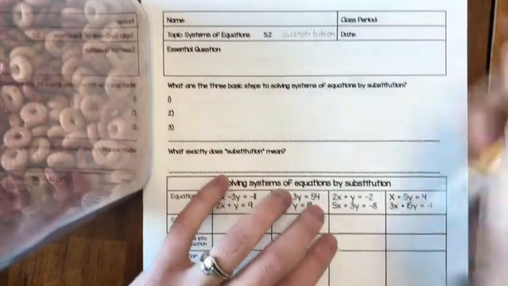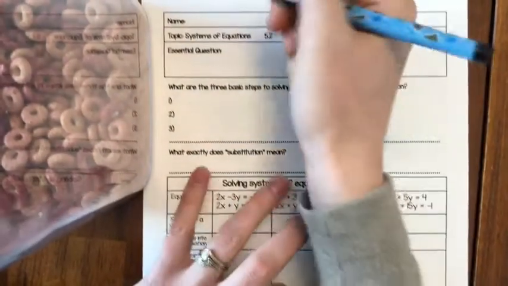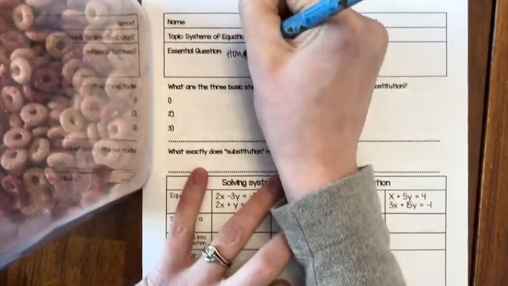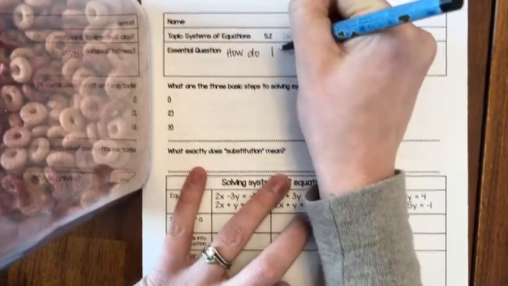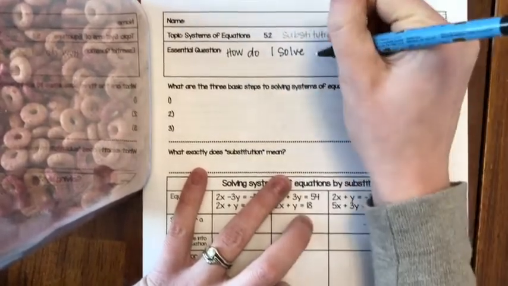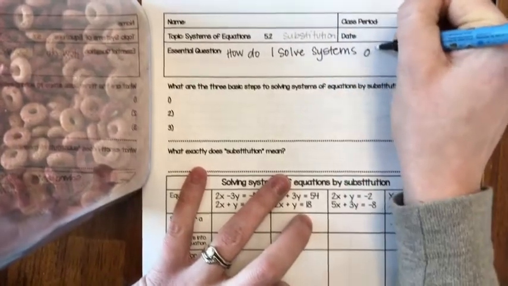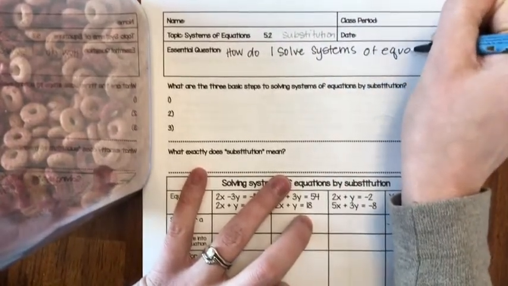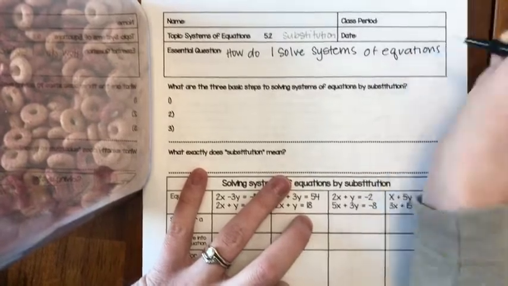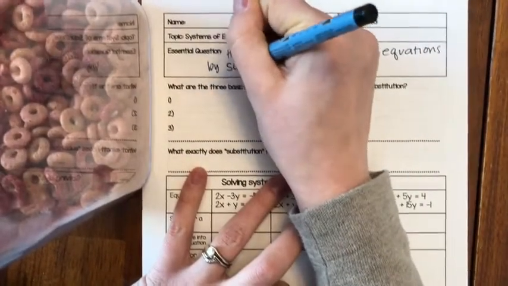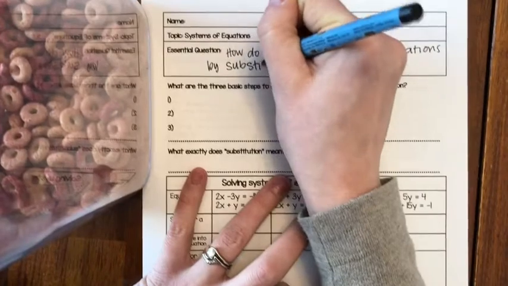So today our essential question is, how do I solve systems of equations by substitution?